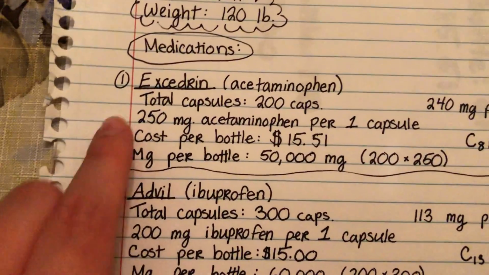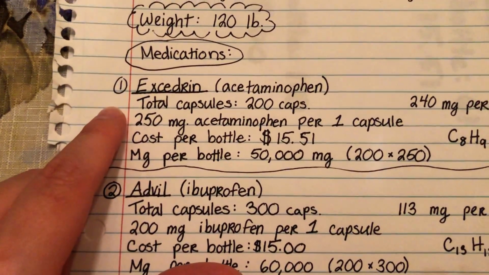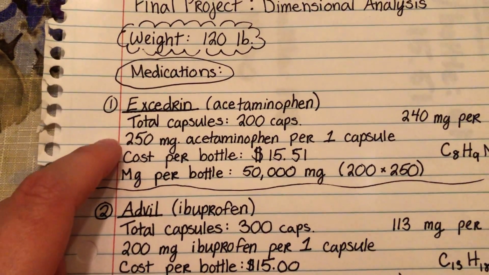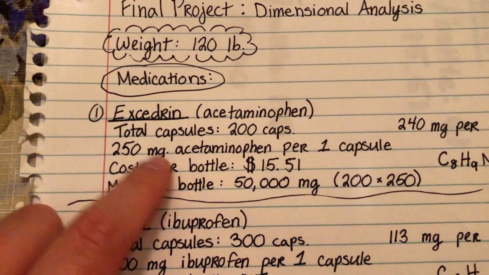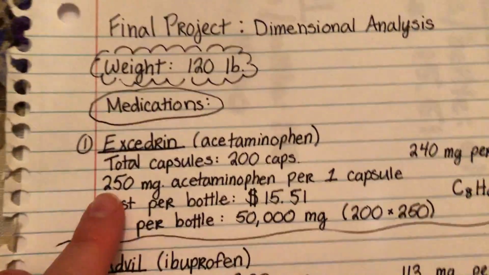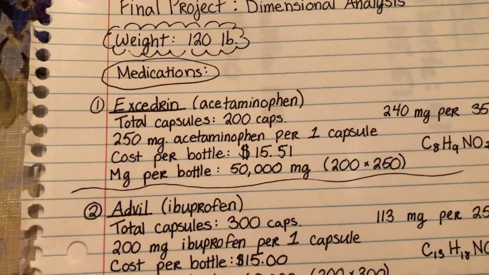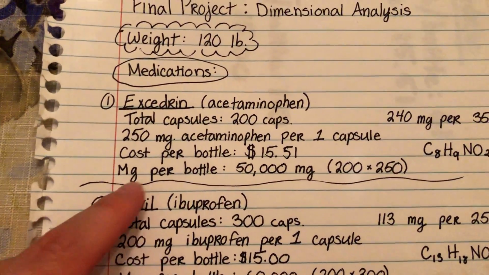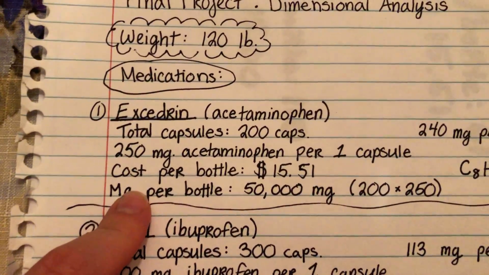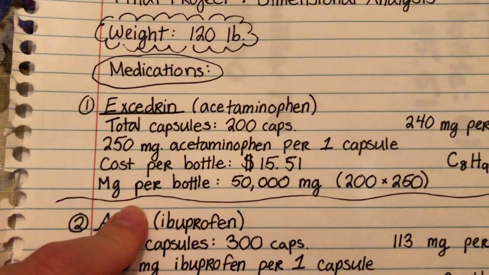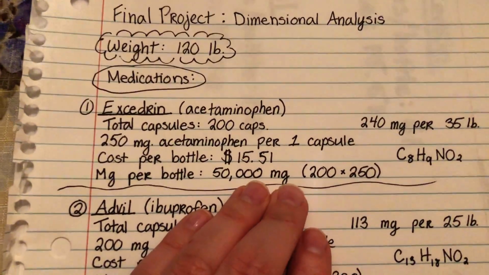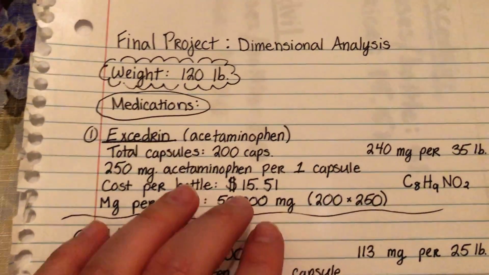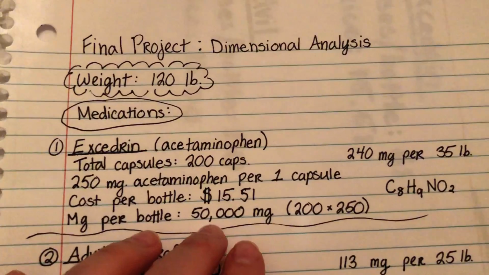Total capsules: 200 capsules per bottle, with 250 milligrams of acetaminophen per capsule. The cost of 1 bottle is $15.51, and I did this for all of them because this is very important and is needed.